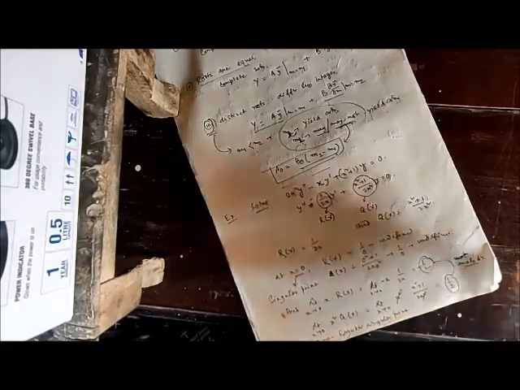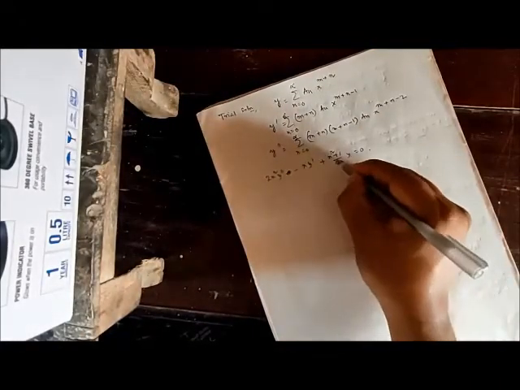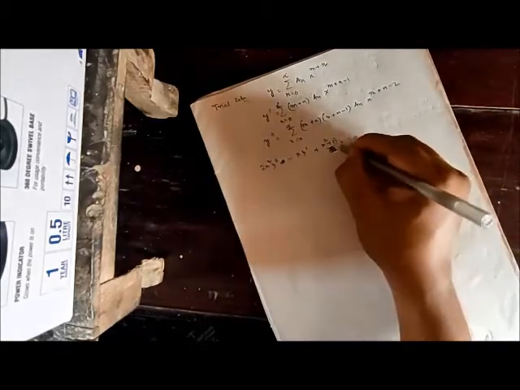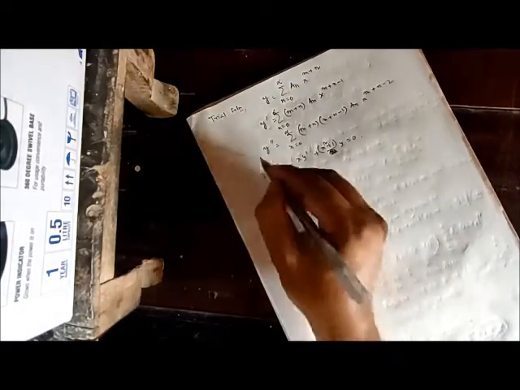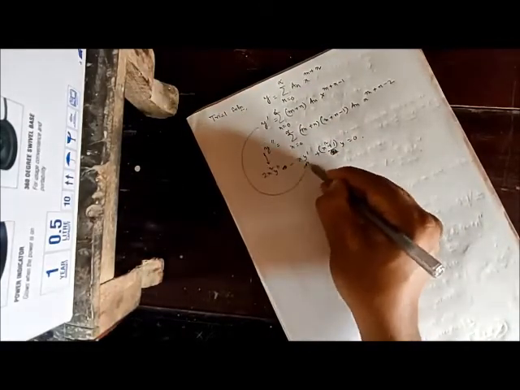This will be minus, again minus half, yet this is analytic. So this is basically (x square plus 1) into y equal to 0. Okay, so this is the differential equation.